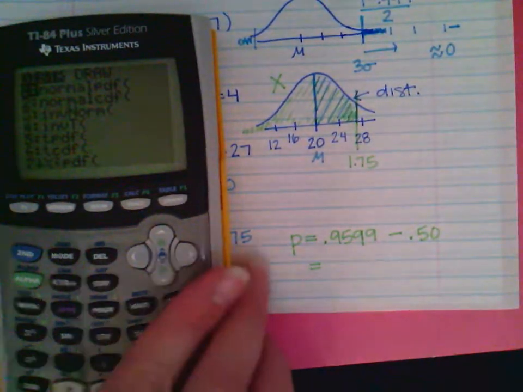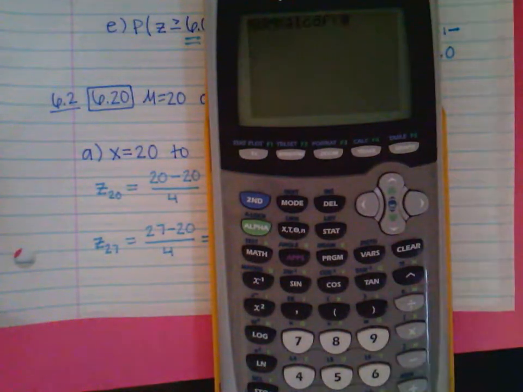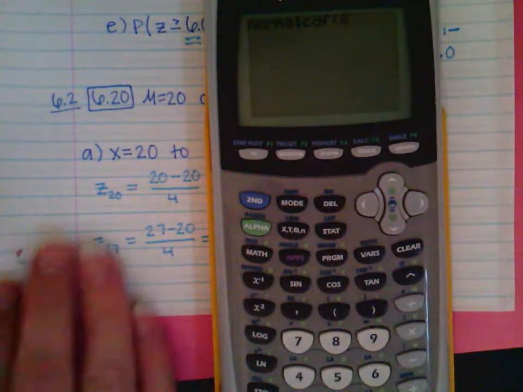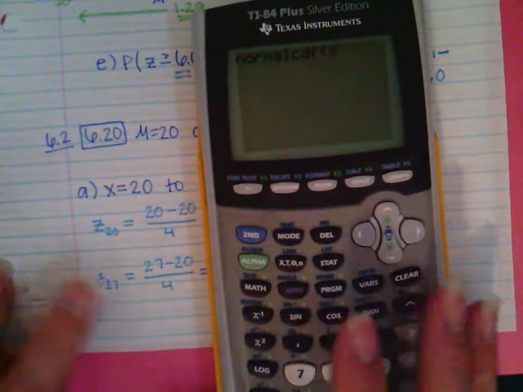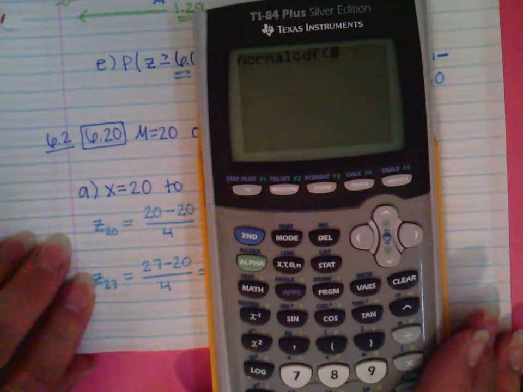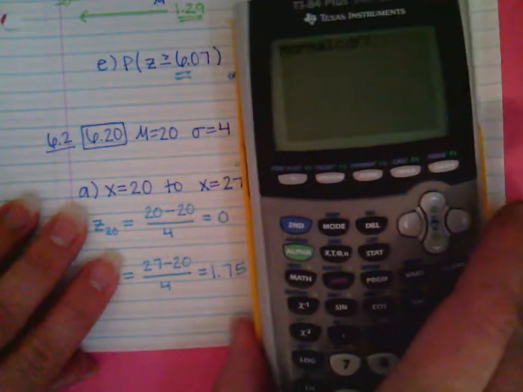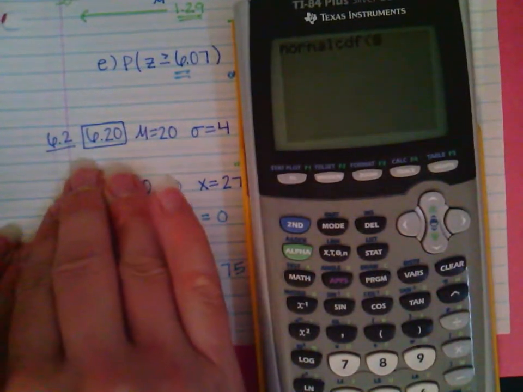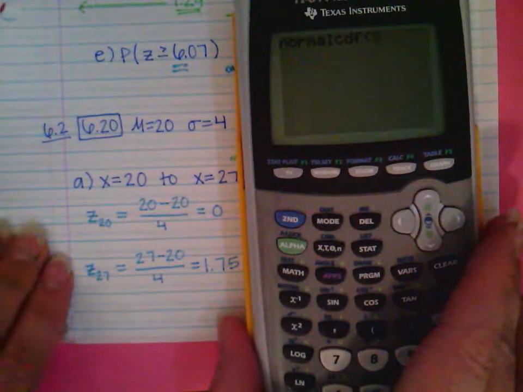So do not use number 1, don't use it, okay? You're going to go under normal CDF. You're going to do lower bound, upper bound, and then you're going to do mean and standard deviation. So if I was doing a problem like 6.2, I'm going to show you both ways that you could do this, okay? I'm going to use the z-scores first.